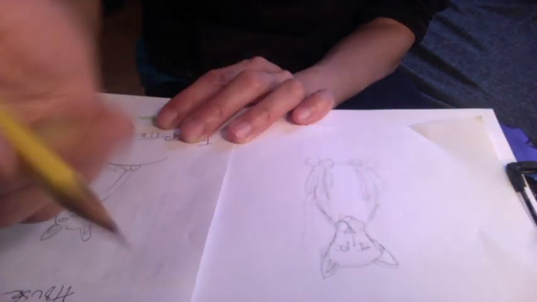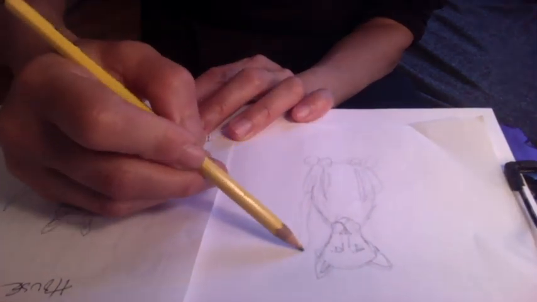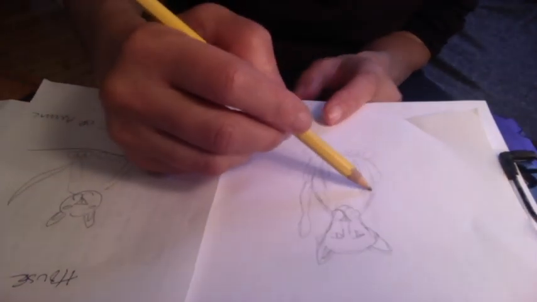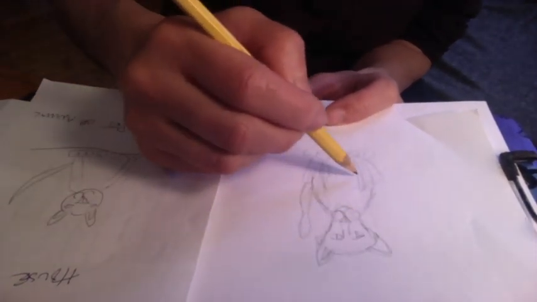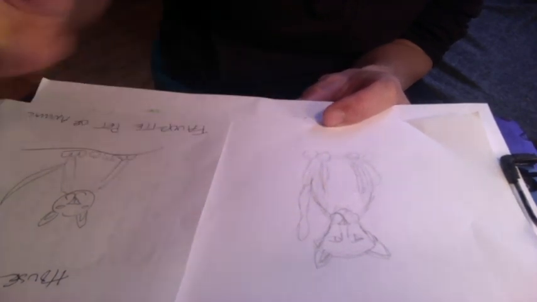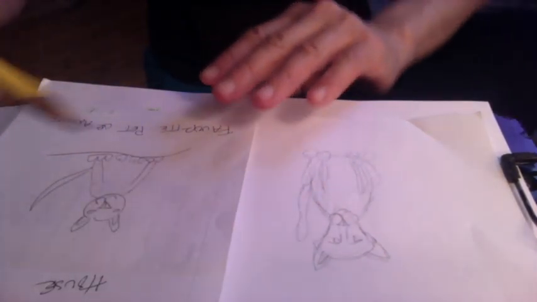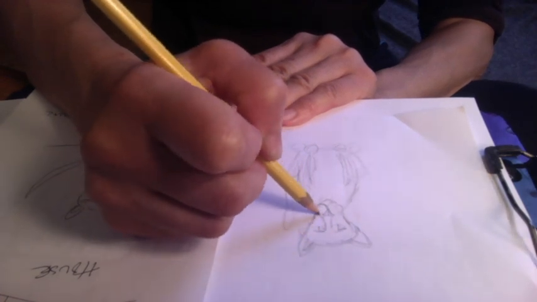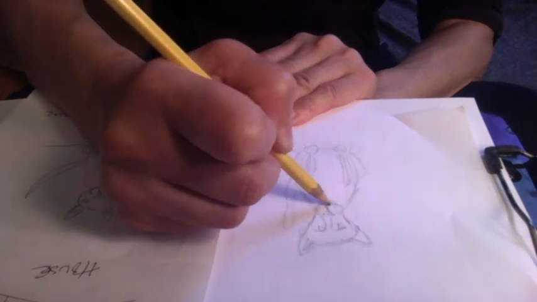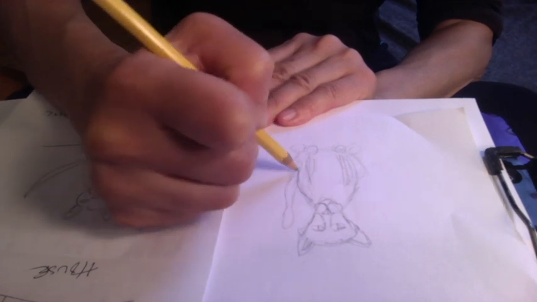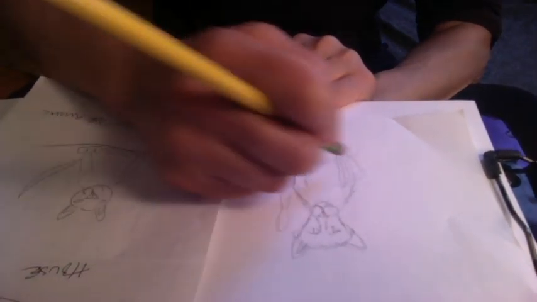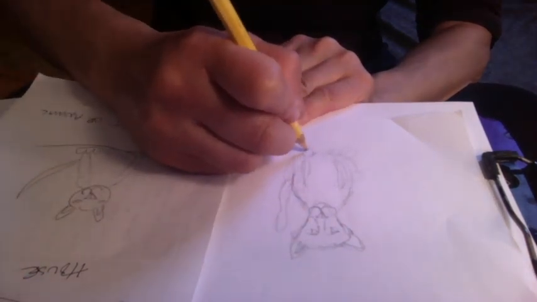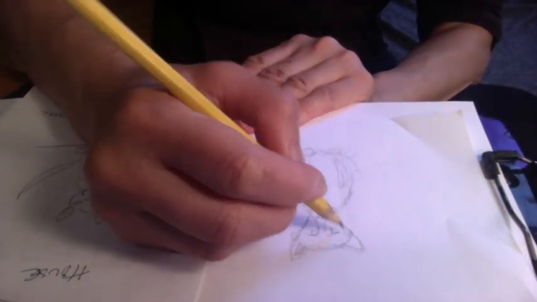So this cat has turned into kind of a lion that's a little bit chubby. So we got our chubby lion here. I might want to erase some of these lines. The feet come down.